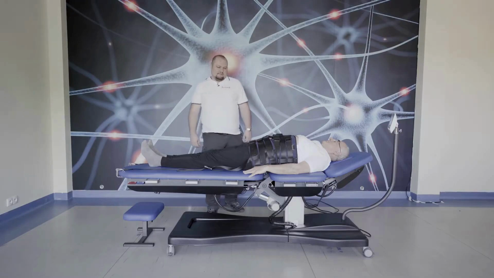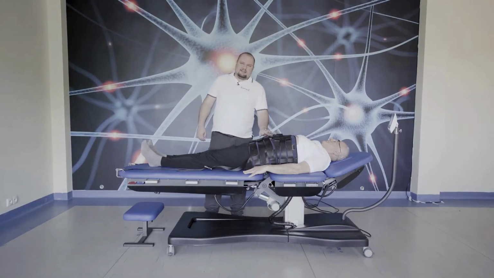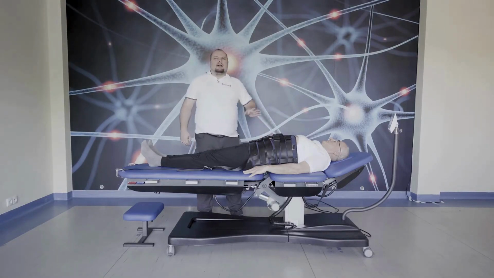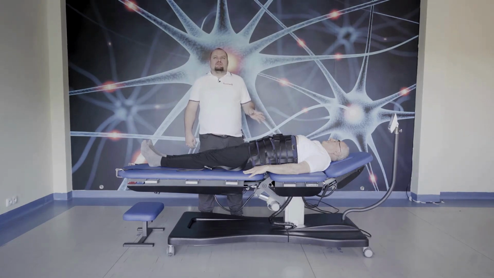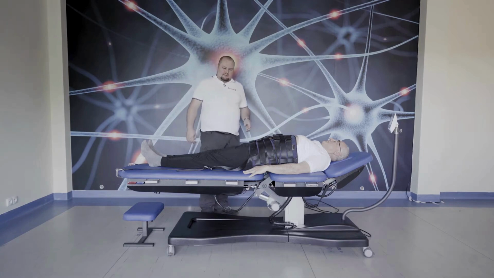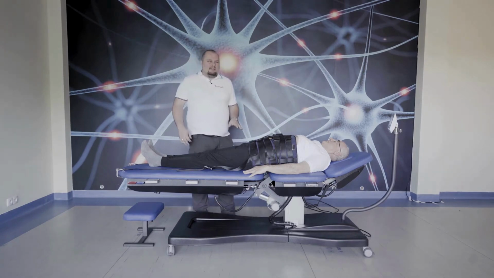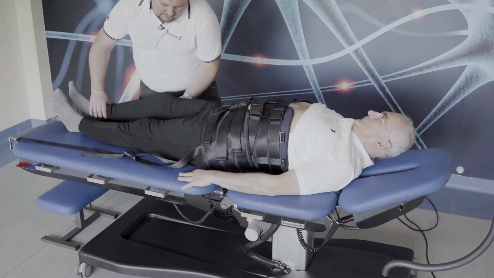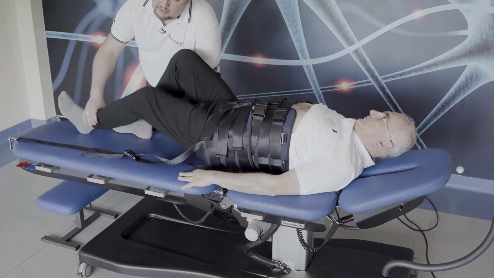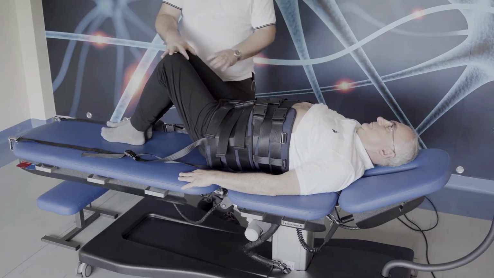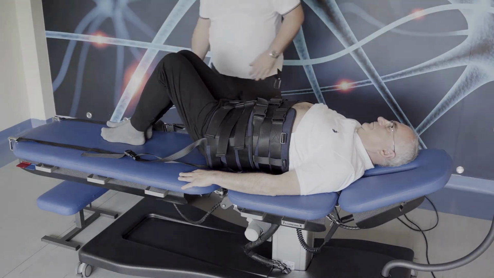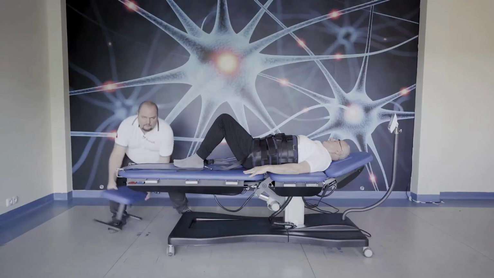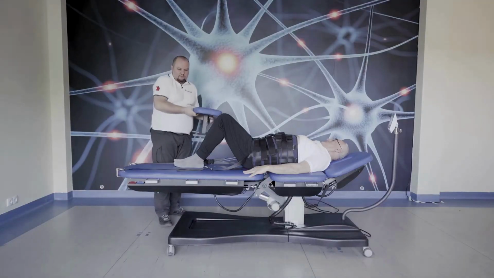Patient positioning. When you have the patient set in the belt, we should adjust the position of the patient to have the most controlled and most effective traction. We may do this using just the position of the legs, but it's sometimes hard for patients to keep this position for 15 minutes or longer. We may use a table for the patients.